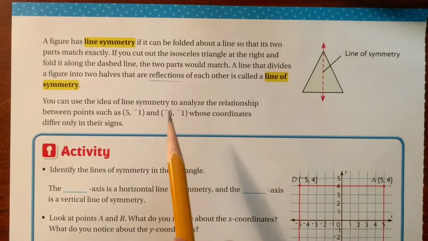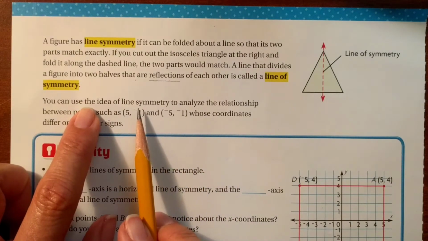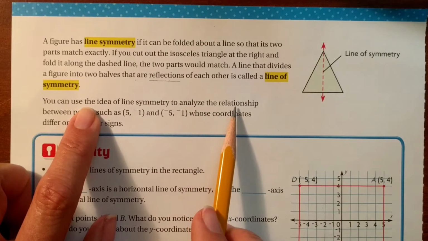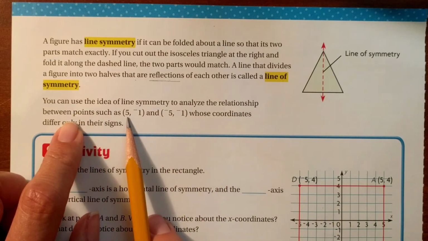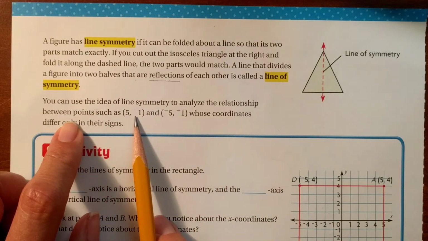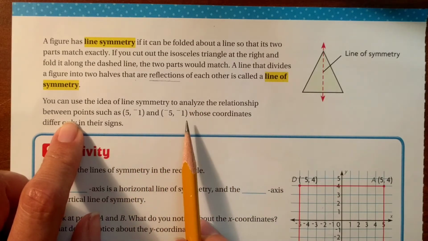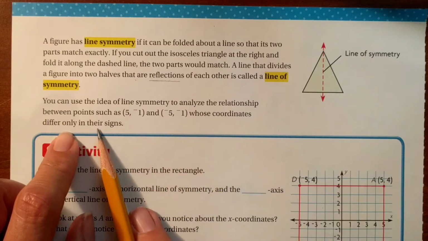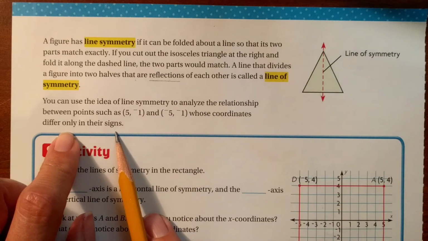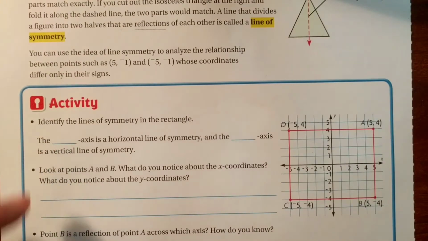Okay, back to the lesson. Here we go. You can use the idea of symmetry to analyze the relationship between points +5, -1, and -5, -1, whose coordinates differ only in their signs. All right, let's see what happens.